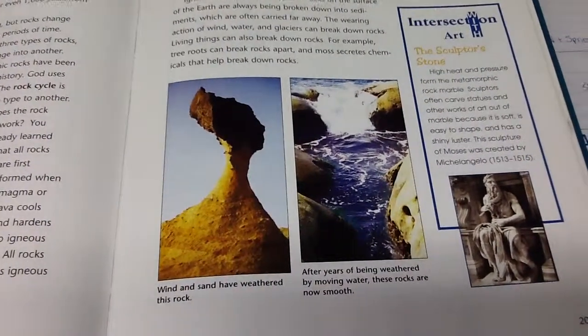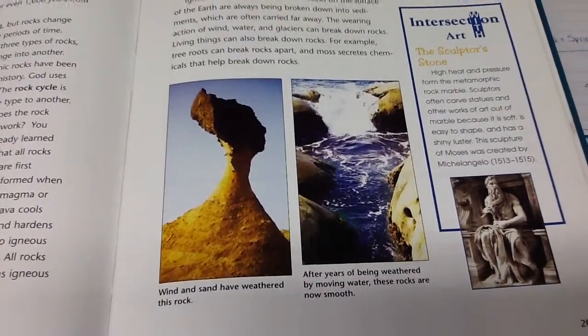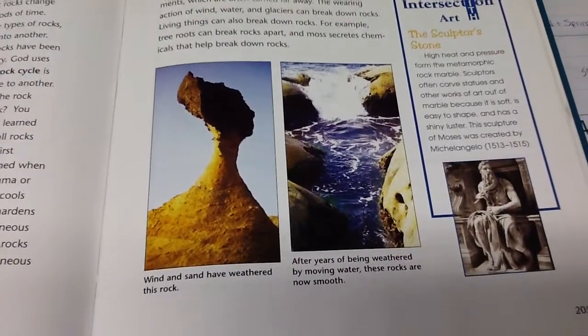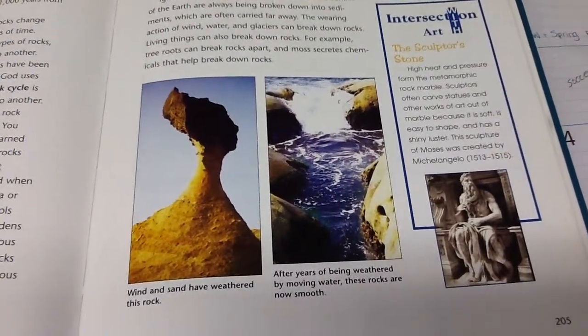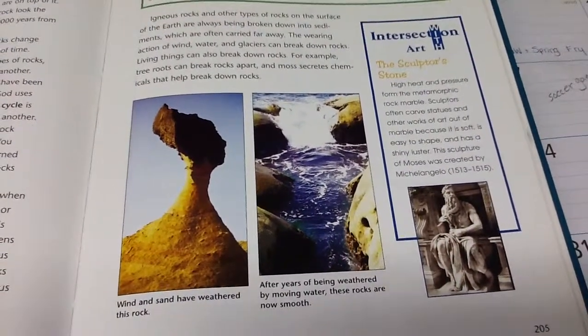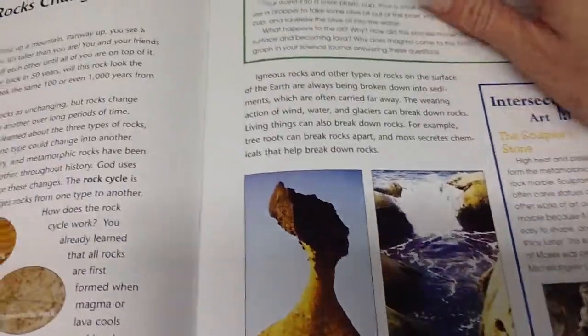On the bottom of the page, we see wind sculptures of rock that have been weathered away by wind and sand. And on the next picture, you see water eroding rock into different shapes. Let's turn the page.